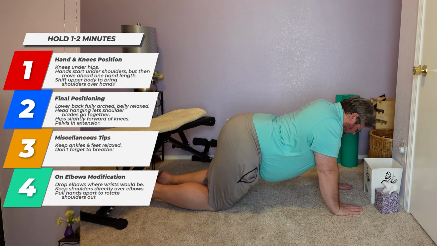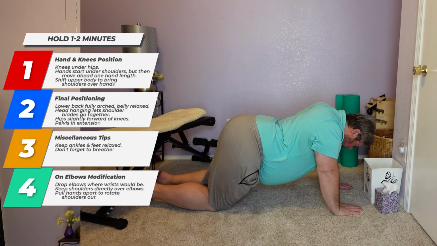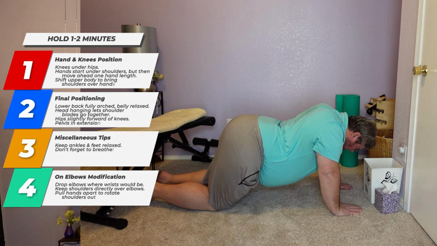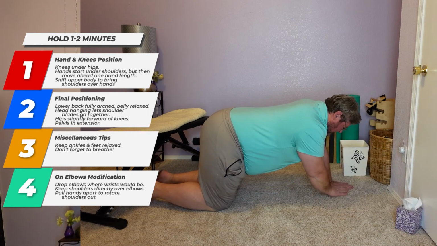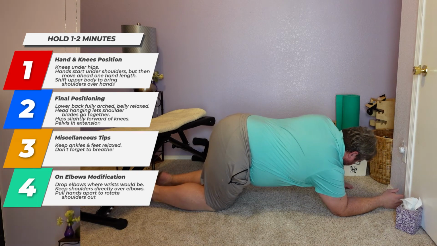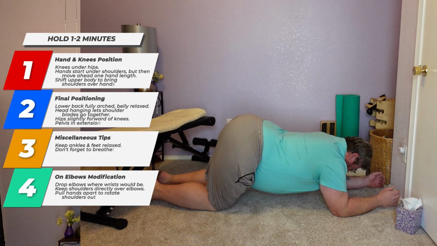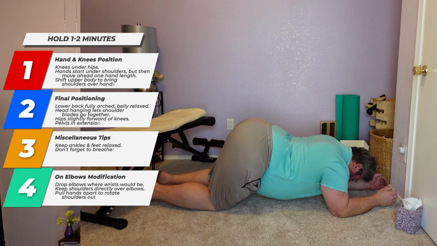Next is static extension. Now, as you can see in the video, I do this both on my hands and knees, and then on my knees and elbows. And this is a great exercise for reestablishing that natural S-curve of the spine, getting rid of rotation in the spine. You can see that accentuated curve in the lower back. We have the retraction of the shoulder blades by drooping that lower body. And we are really going to be improving upper body function with this exercise.